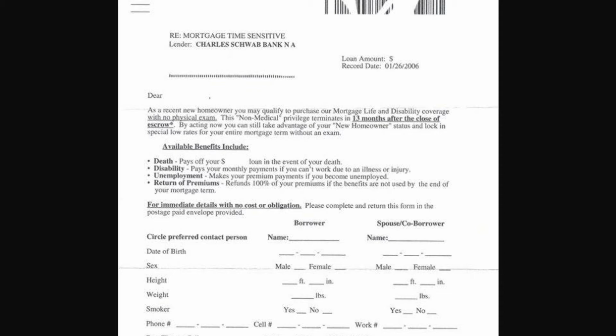Loan amount there on the right-hand side. And then we can look down here. And this one has an attempt to try to put some little urgency on it. And it's got the little asterisk. It's just kind of explain what that means. And then, again, you get to see some of the benefits.